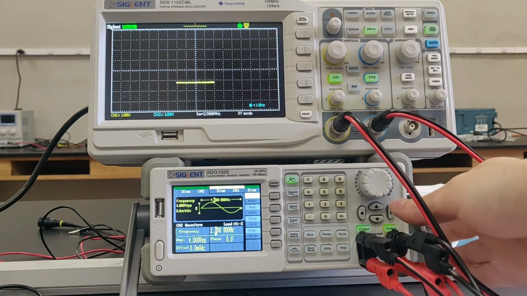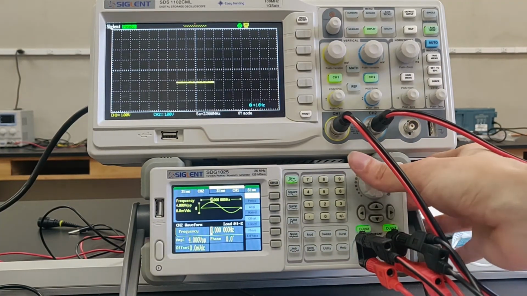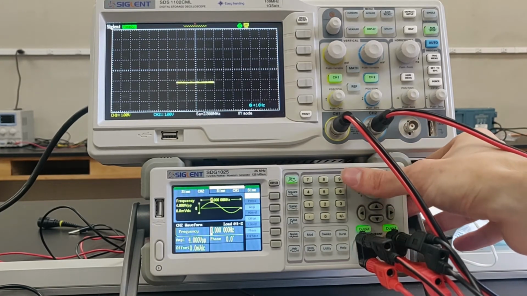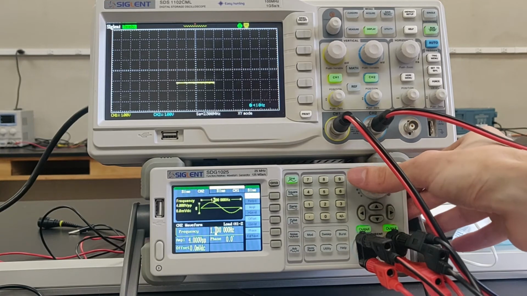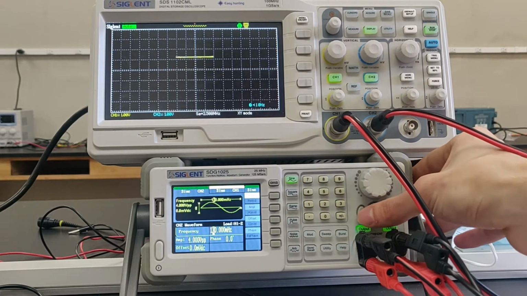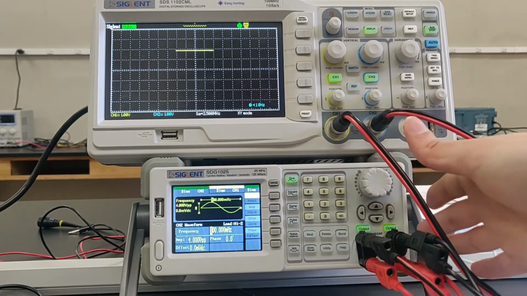I think it's still having some trouble. So we're going to decrease our frequency even more, so hopefully this becomes more apparent. It's still a little jittery. Let's go down to 100 millihertz. That's a lot better.